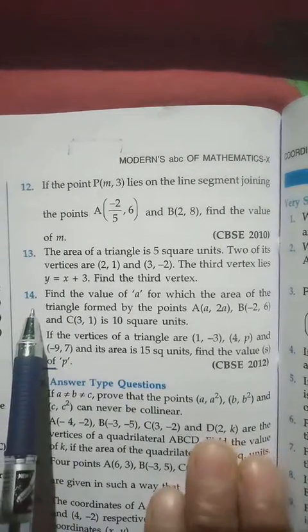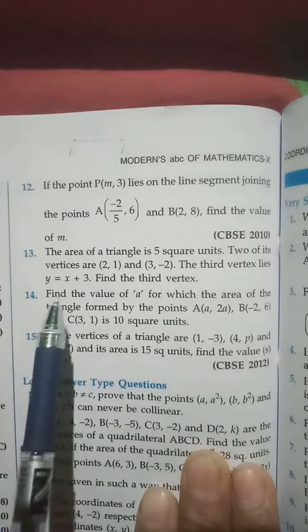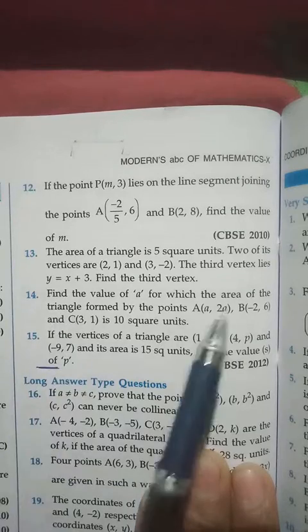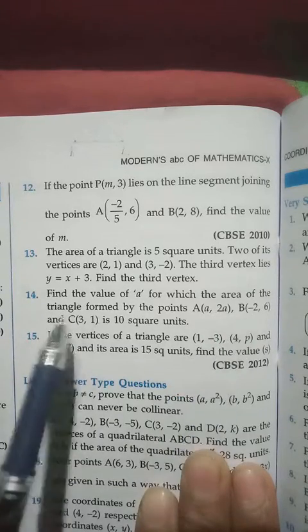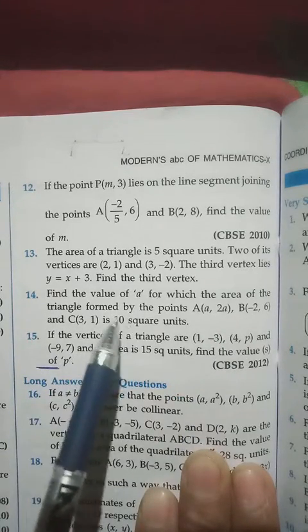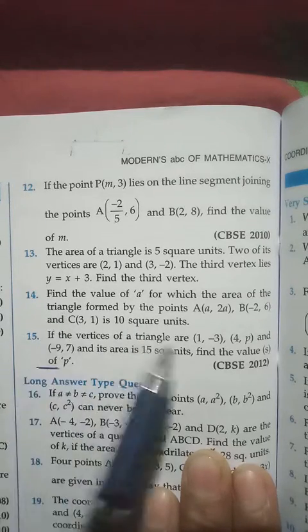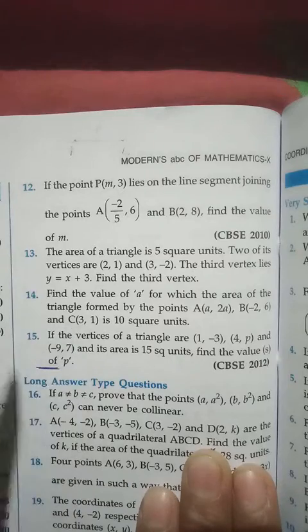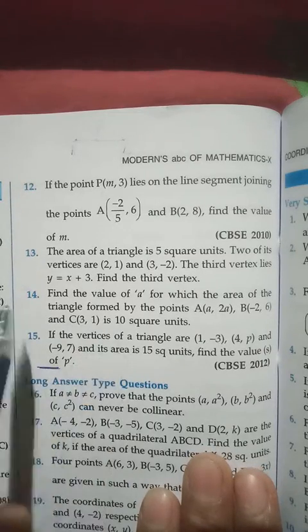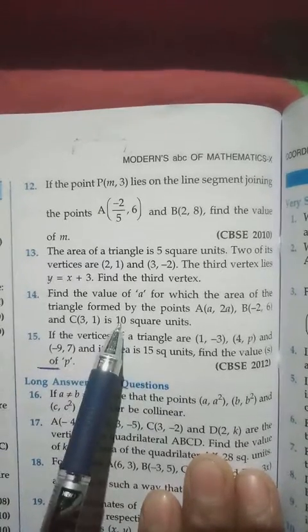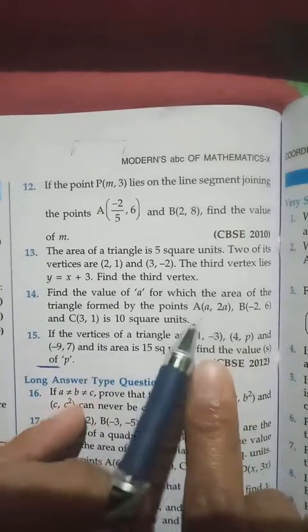Then next we have question number 14. We have to find the value of A, the area of the triangle. The vertices are given, and the area is also given as 10. We only have to find the value of A. Since they give us a formula for the area of a triangle, we can use that. We know the area of a triangle is equal to half base into height, which is equal to 10. So we apply the area.